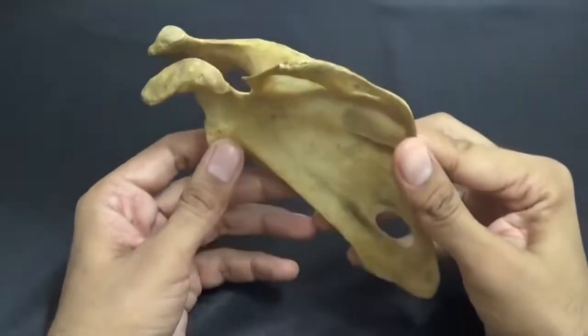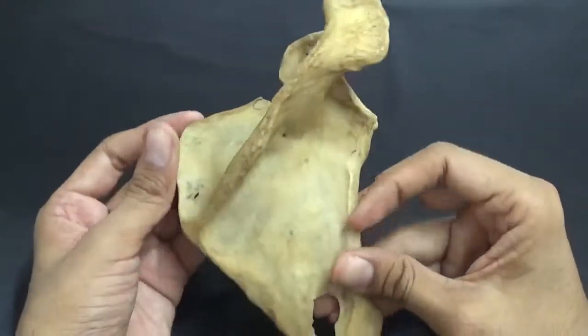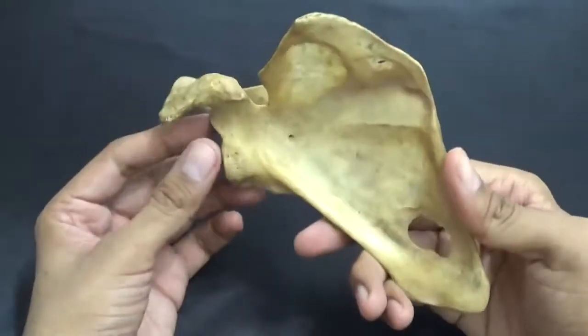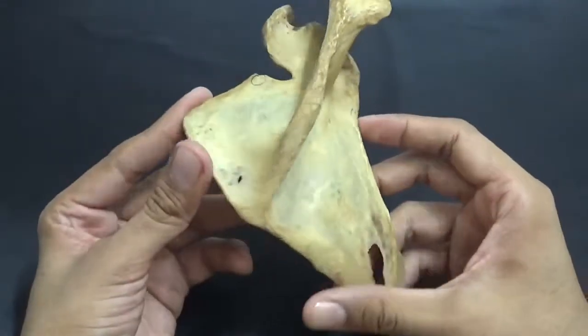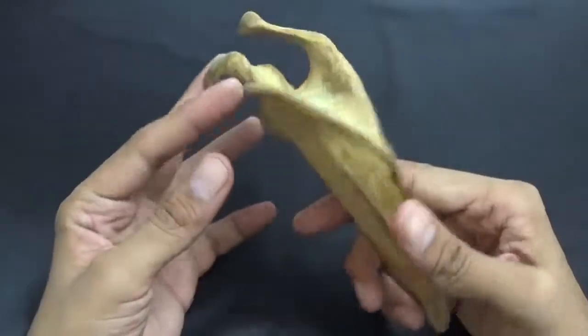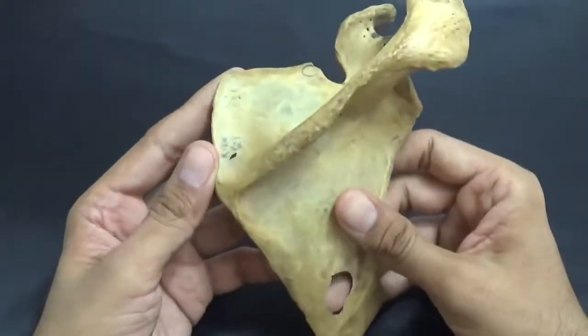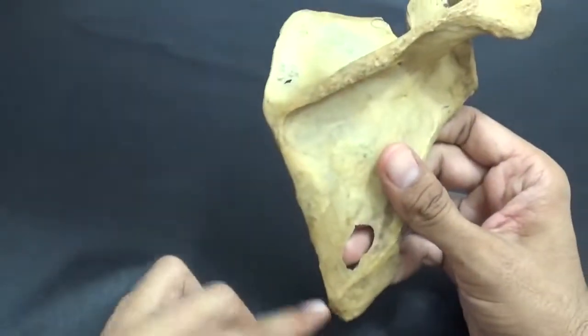Hello everyone, let's learn today general features of the scapula. Now this is scapula, it is also called as shoulder blade. It is a flat bone and it is situated on the posterolateral aspect of the thoracic cage. Now it extends from second to seventh rib.